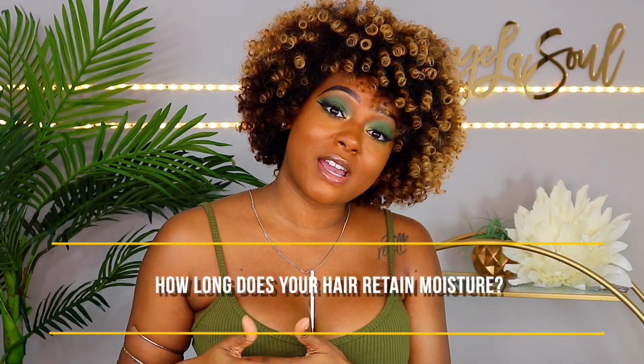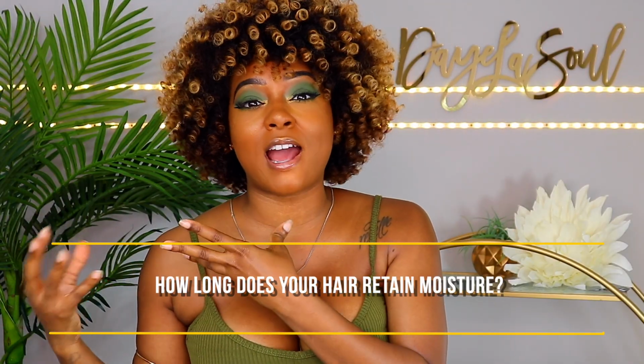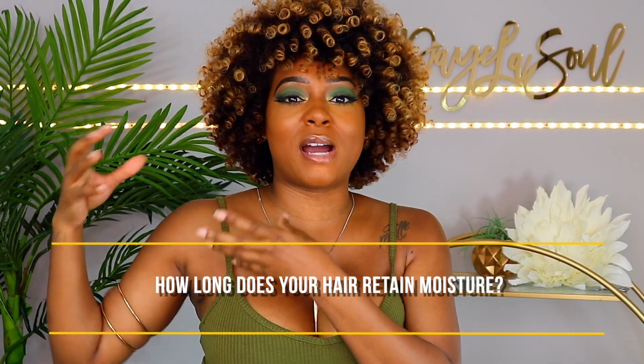Or on the other hand, it'll be all soft and nice and fluffy, and then by the end of the day, it's just dried out. Or no matter what you do, even with your favorite products, your moisture does not last longer than a day. So does your hair, once it actually absorbs moisture and gets moisturized, last for a while? Or does it start off really moisturized, but dry out really quick?